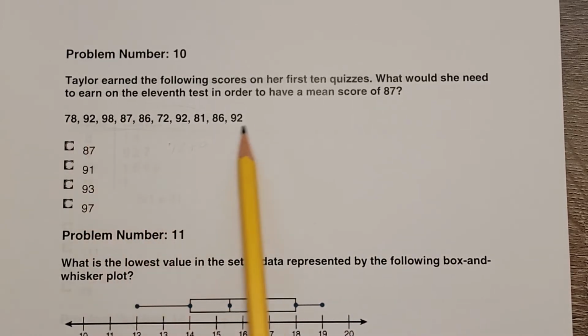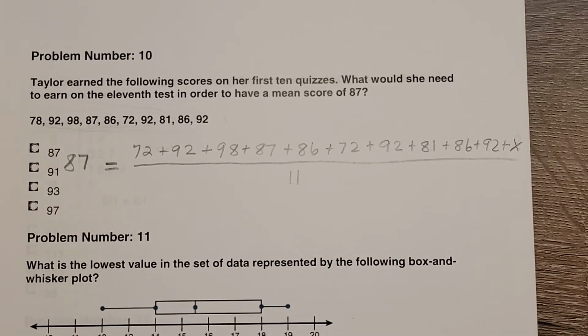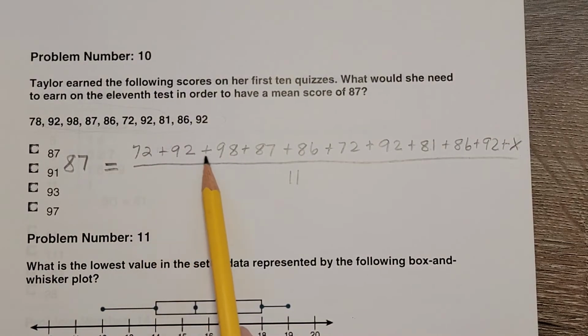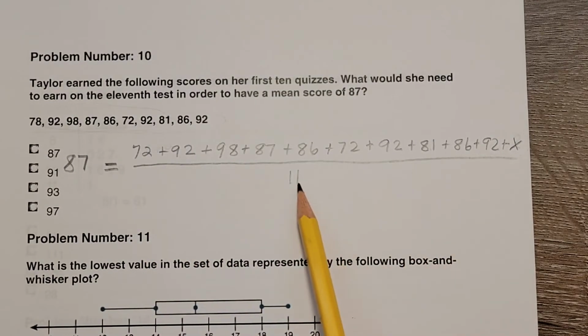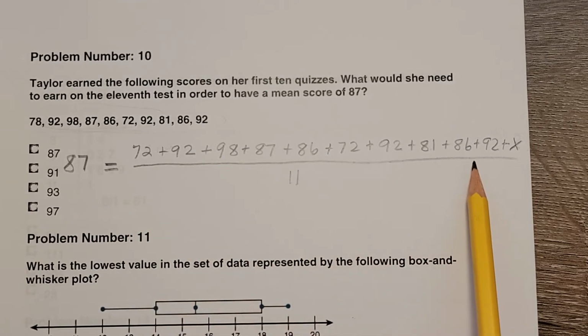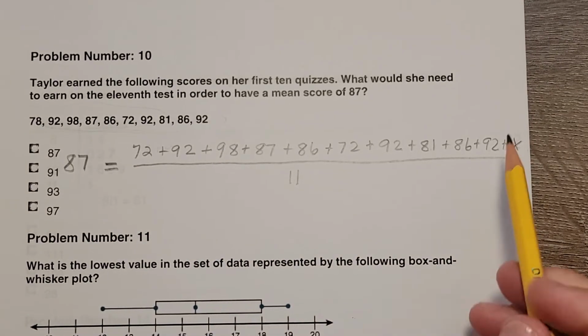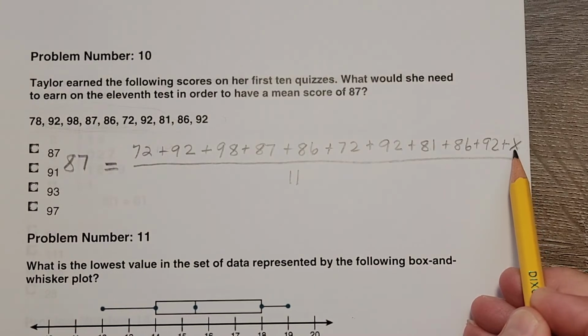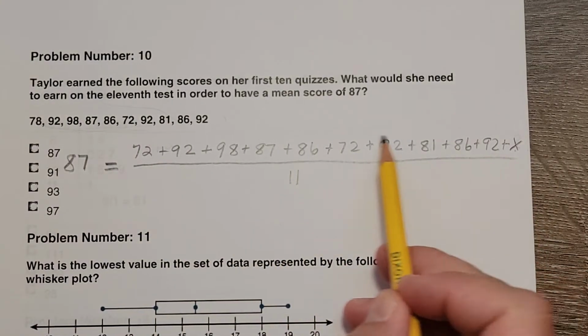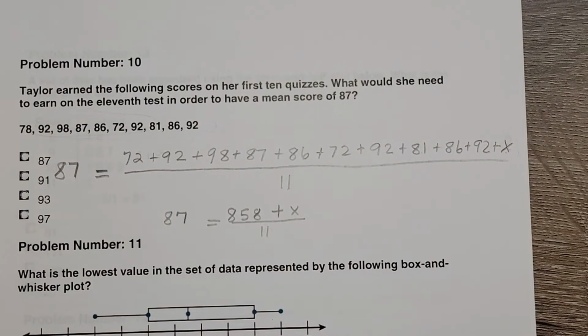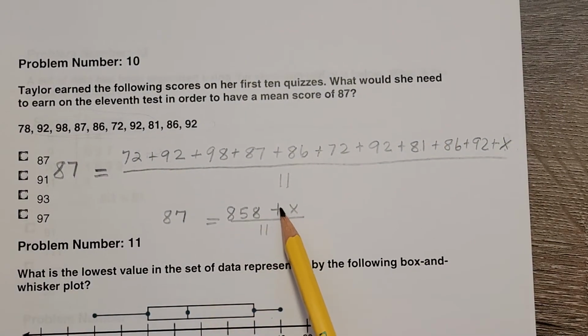Okay, how do we find the mean? Do you remember? Okay, if you said add them all up and divide by 11, you were correct. So let's add all this up. As you can see, there's a variable over here. We can't add that, but we can add all the rest of these numbers. Once we add all 10 of these numbers, we get 858 plus x. You can't add x, it's not a like term.